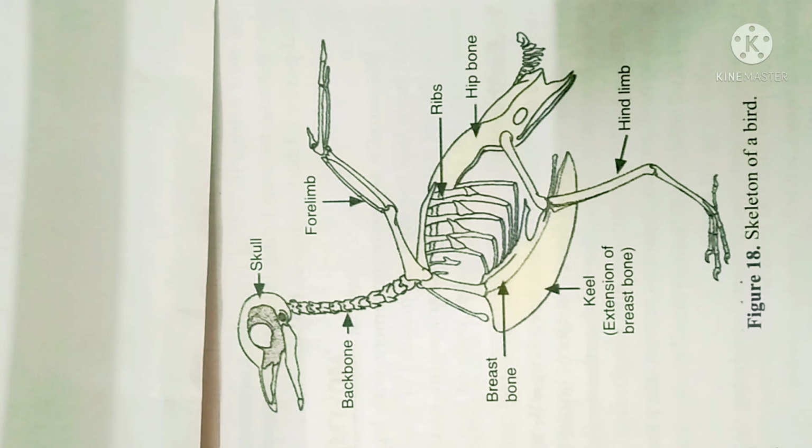Their flight muscles are there. The muscles which are attached to the forelimbs are very strong, so they help them to flap their wings and fly continuously if needed. Their breastbone, where is the breastbone?